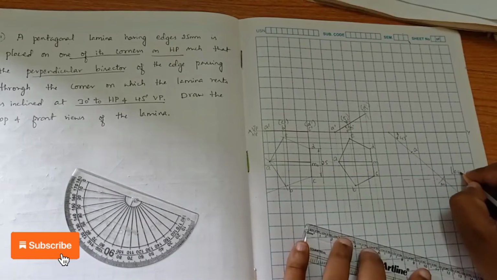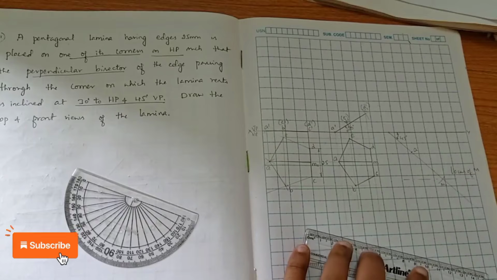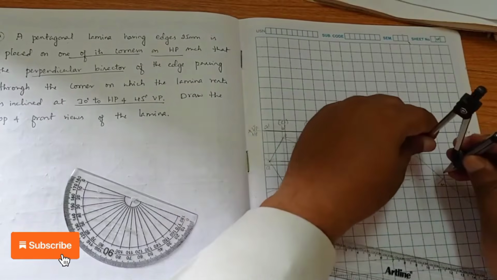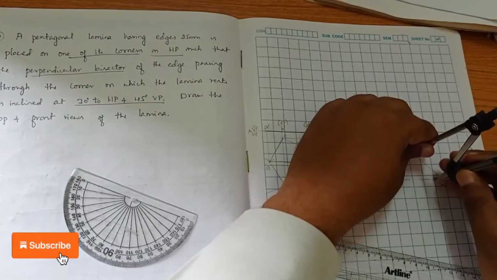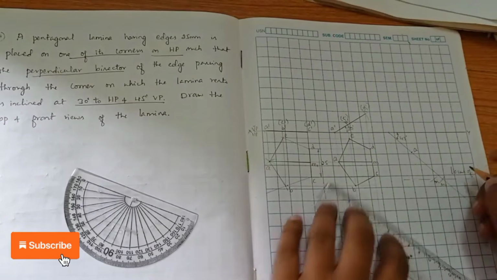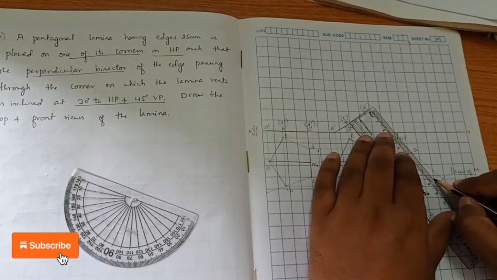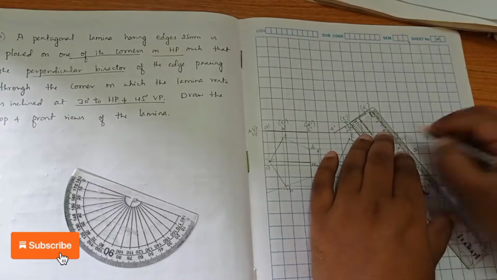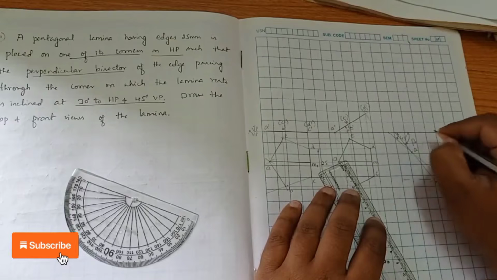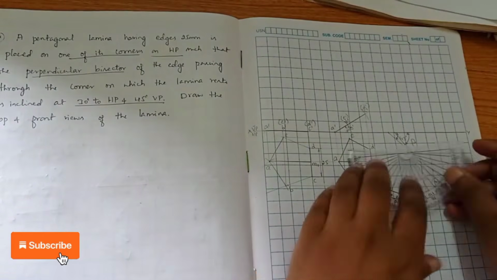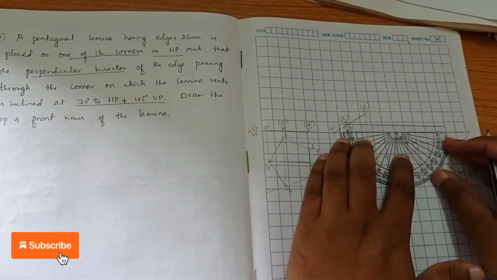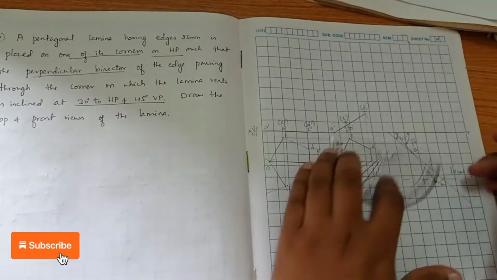So this is locus of M. So this is the angle that is nothing but the beta angle. So we have to find out this. So the angle here we get is around 55 degrees.